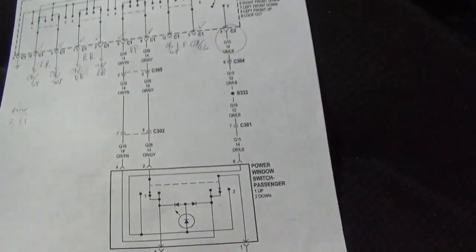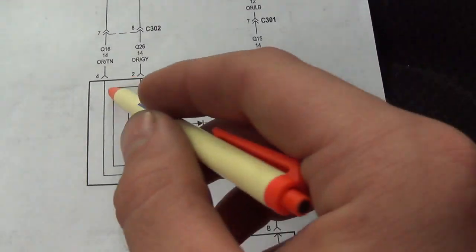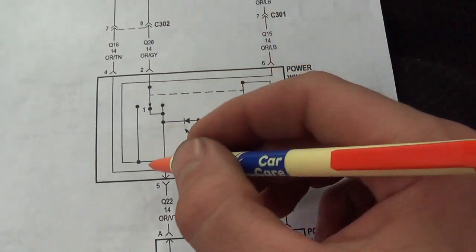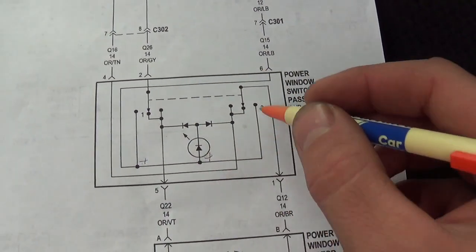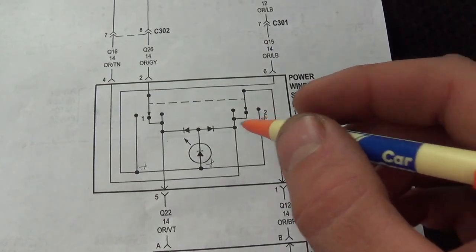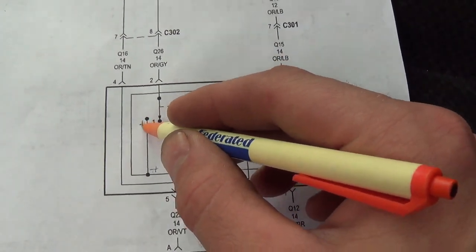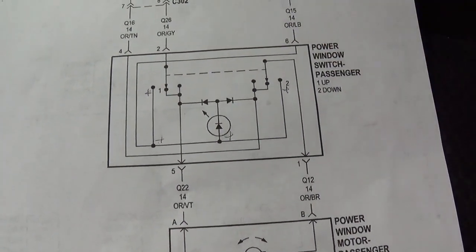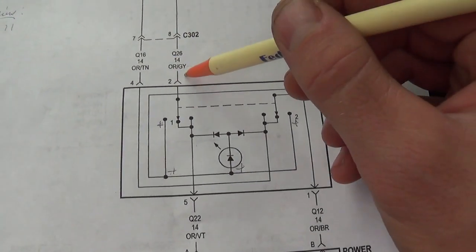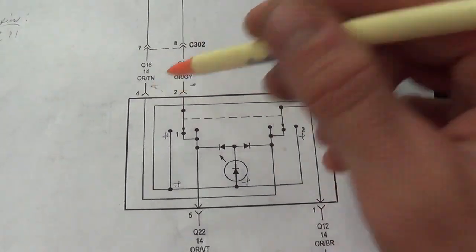Stay with me here, guys. Stay with me. Let's see, we have power here. This is power, constant power, constant power. Power right there. Okay. And by default, these two would be grounded and grounded.